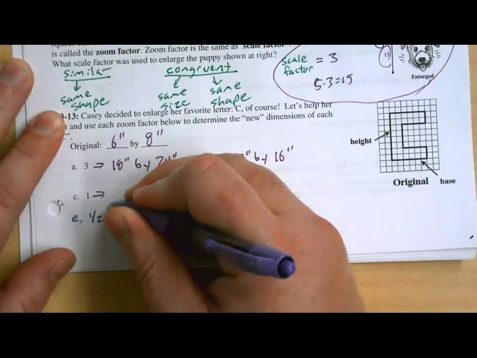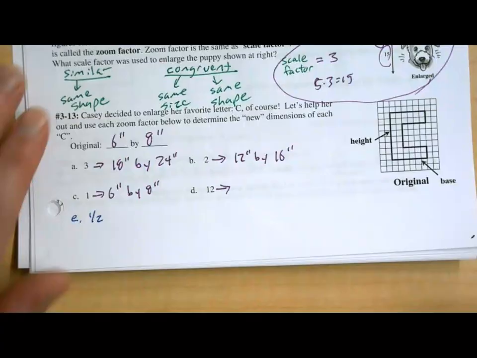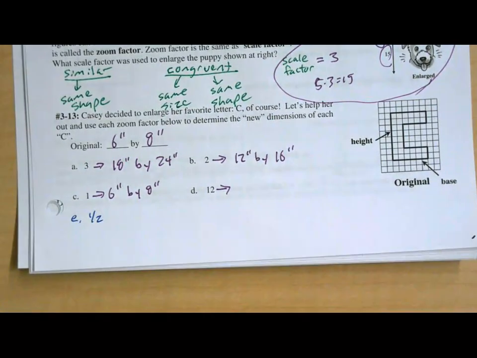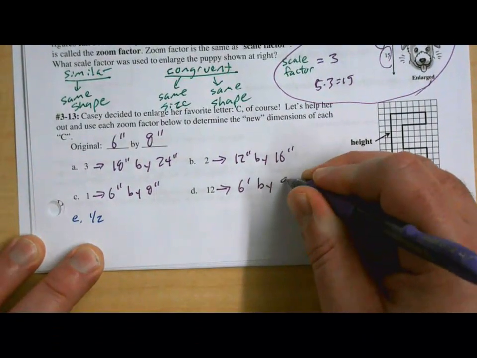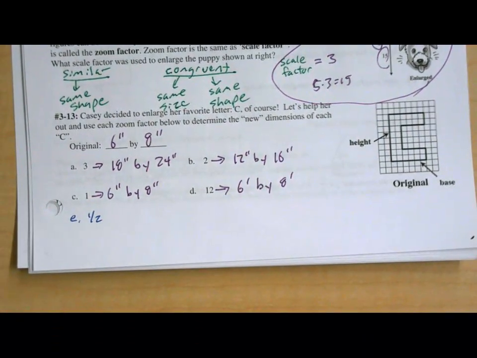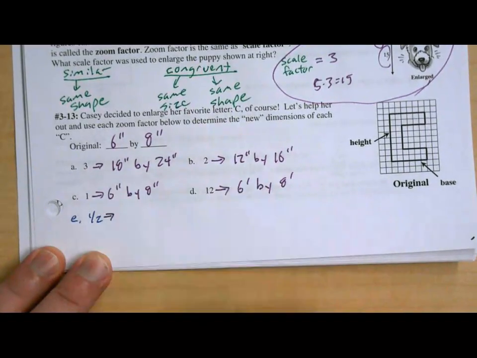Scale factor of 1 is kind of boring, isn't it? Ah, tricky. See what I did there?